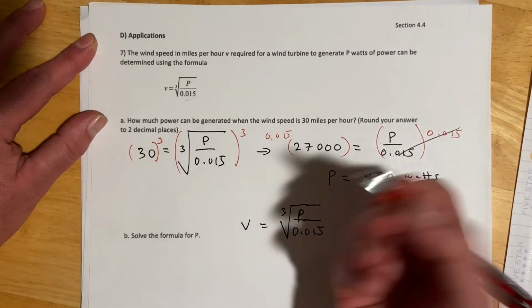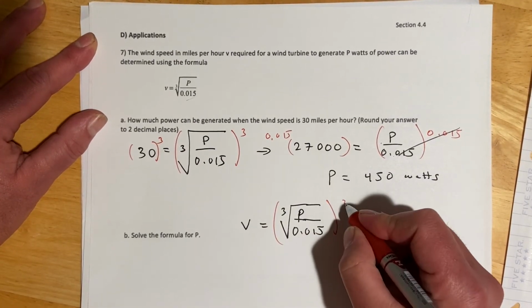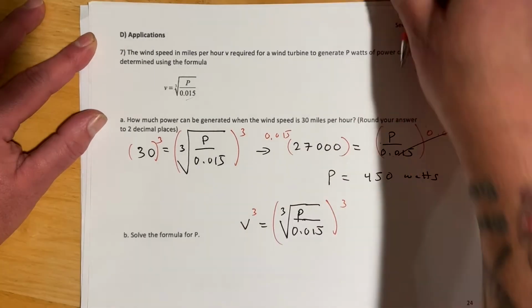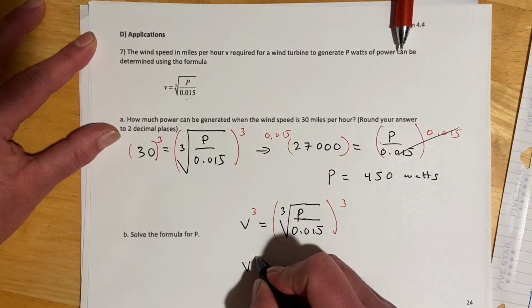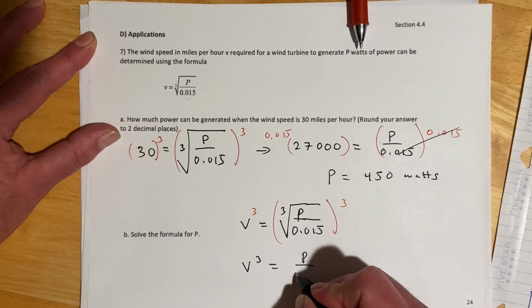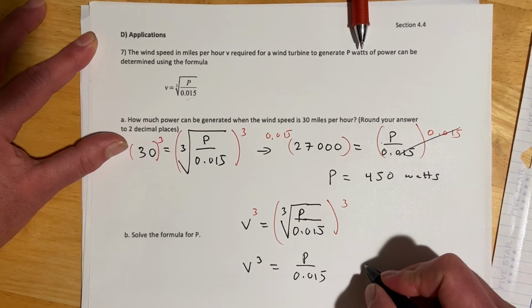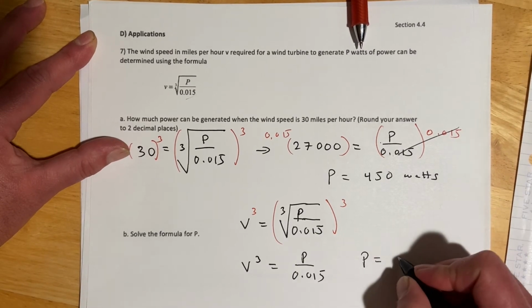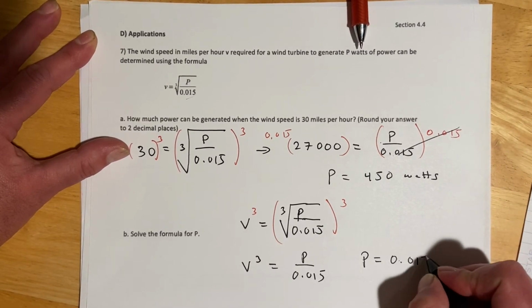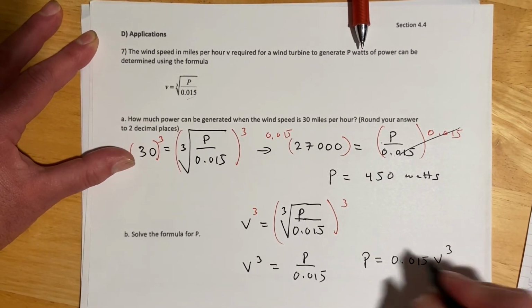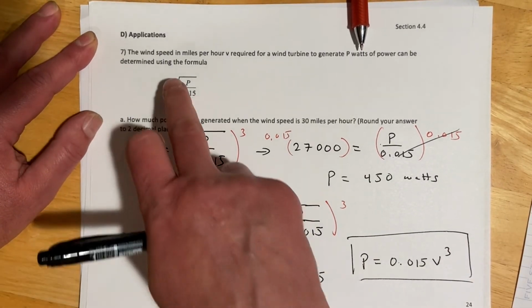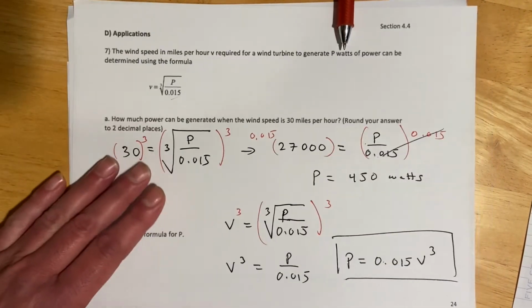And we will cube both sides. So v cubed equals p over 0.015, and then just multiply that up. So then that would be p equals 0.015 v cubed. And that would be this solved around for p.